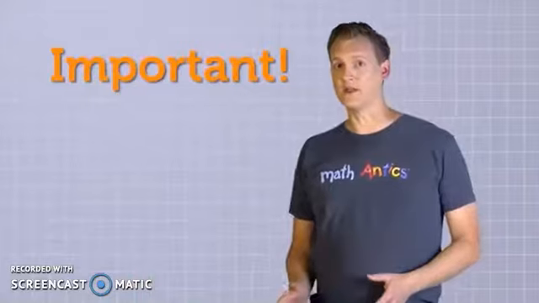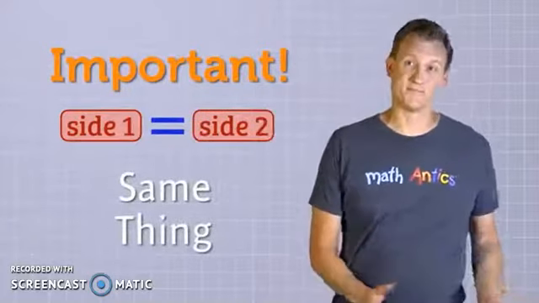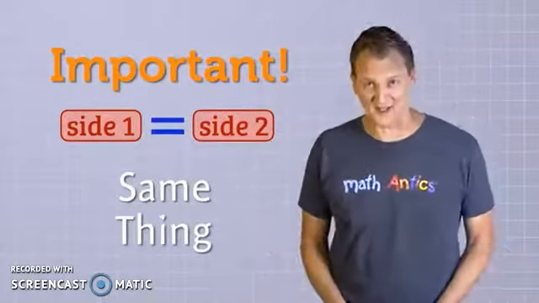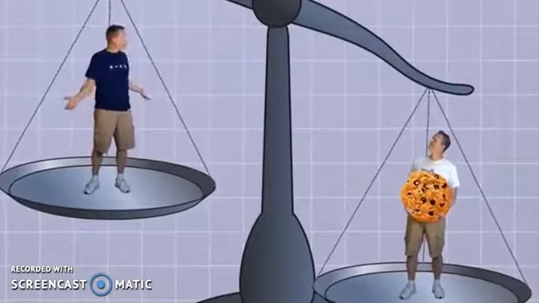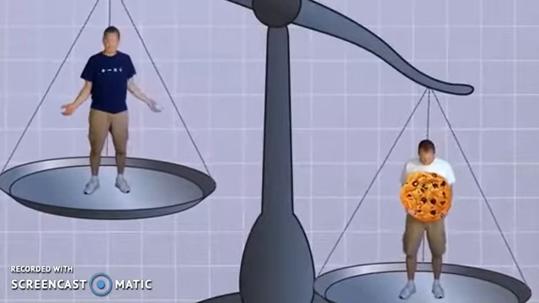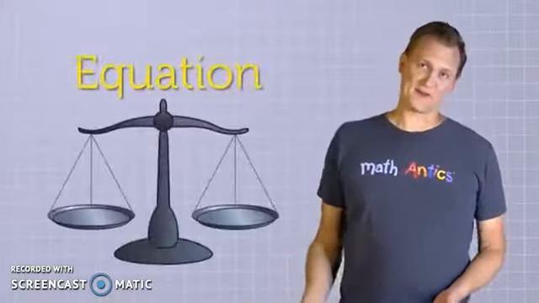And the most important thing to keep in mind while rearranging equations is that whenever we do something to one side of an equation, we have to do the same thing to the other side, or else the other side might get jealous. Hey, how come he got a cookie and I didn't? Actually, it's to keep the equation in balance.